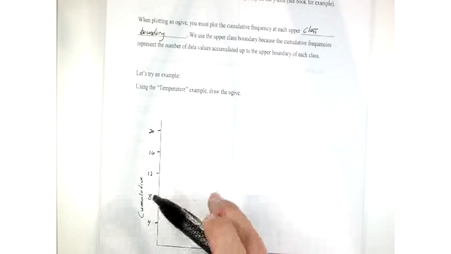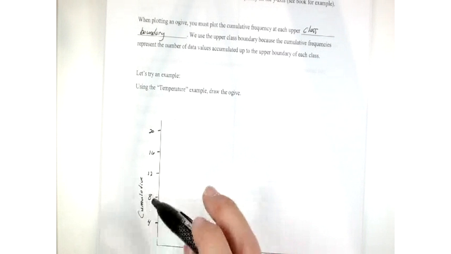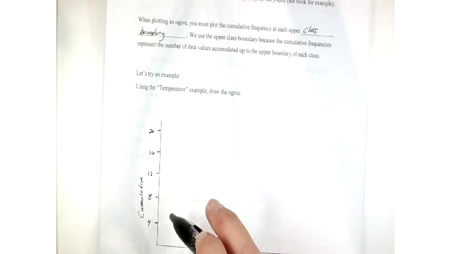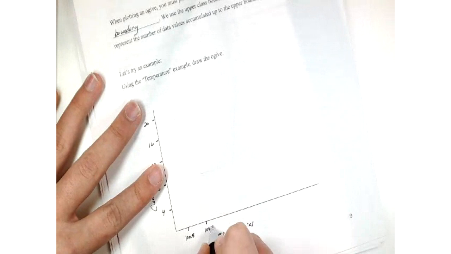Okay, so now we want to do our class boundaries. So since we want to plot them at the upper boundary, we're going to plot the upper and lower boundary actually for the first class, and then it's just going to keep going on from there. So for instance, the first point is going to be 100.5. The second will be the upper boundary of that, 104.5.